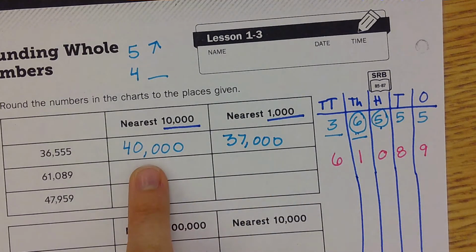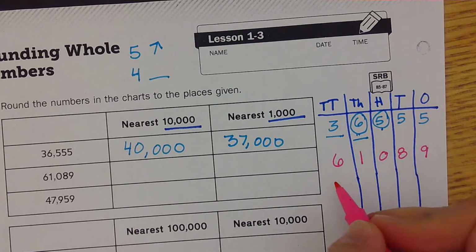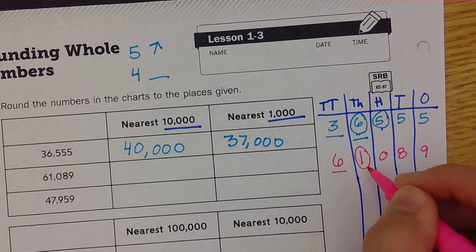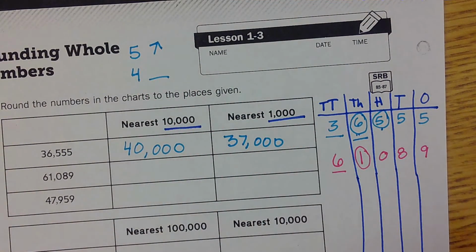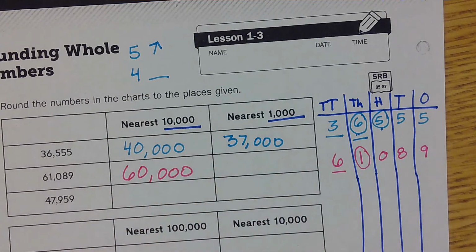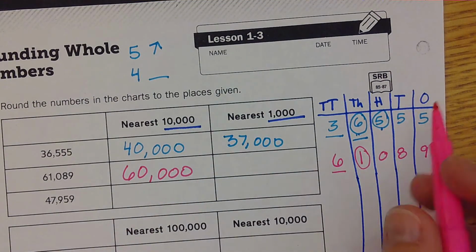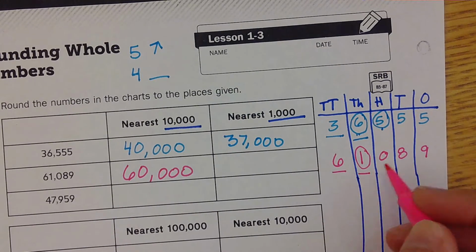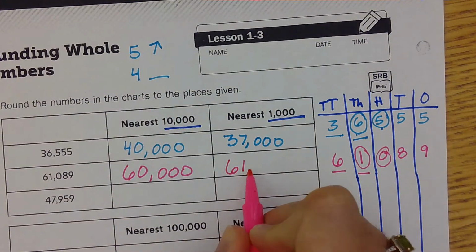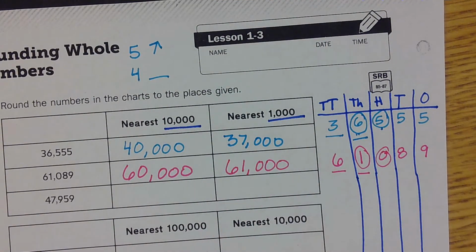And we want to round to the nearest 10,000. So here's our 10,000 right here. Look at the number next to it. It's a 1. That's less than 4, so we're just going to let it rest. We're not going to give it a score, so it's going to be rounded to 60,000. All right, and then for the thousands place, we're going to look. We've got a 1 and then a 0 there. 0 is less than 4, so we will round it to 61,000.